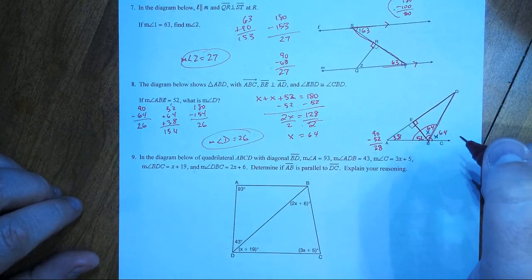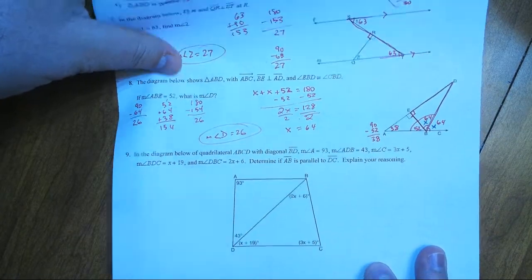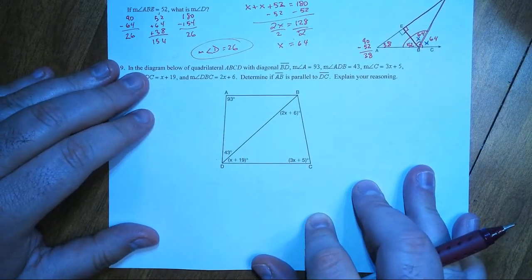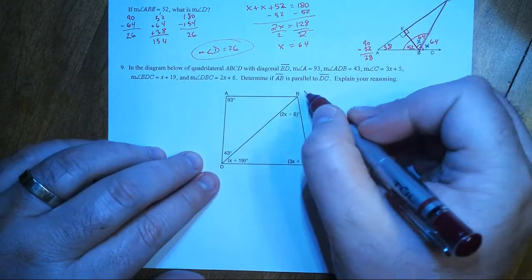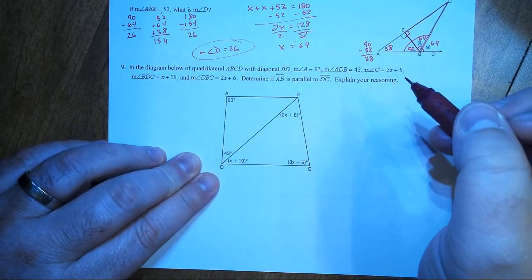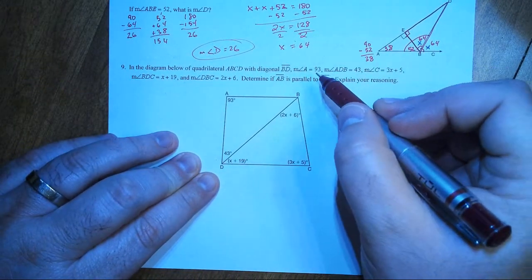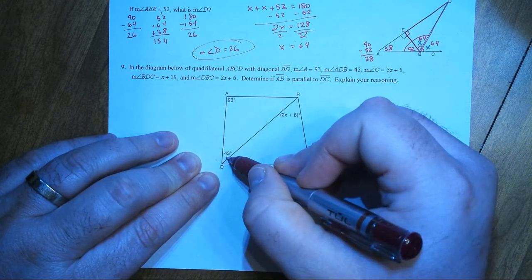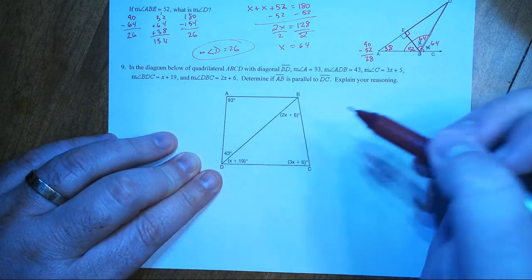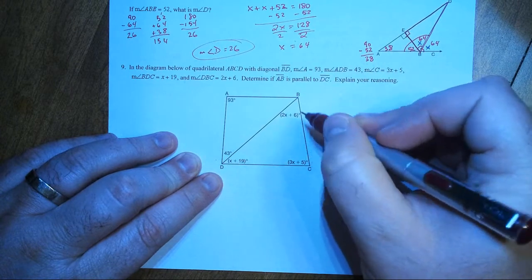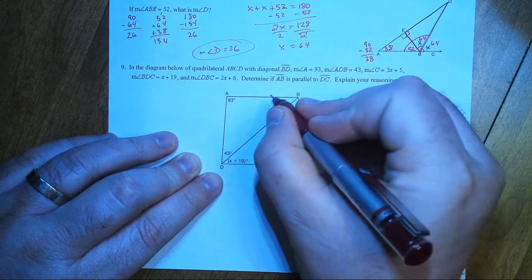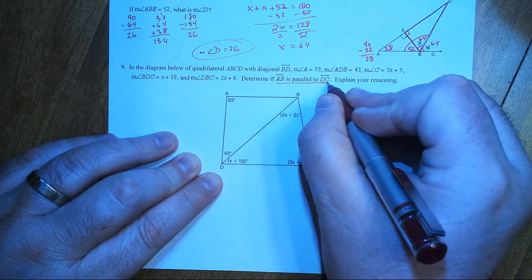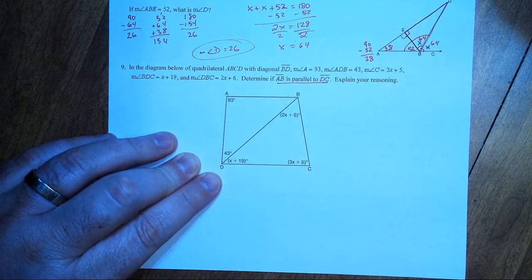All right. Number 9, diagram below. We got a four-sided figure. That's what a quadrilateral is with this diagonal drawn in. Okay. We know that measure of angle A is 93. We know that this is 43 down here, ADB. We know C is 3x plus 5. We got 2x plus 6, x plus 19. What we want to know is whether or not AB is parallel to CD.